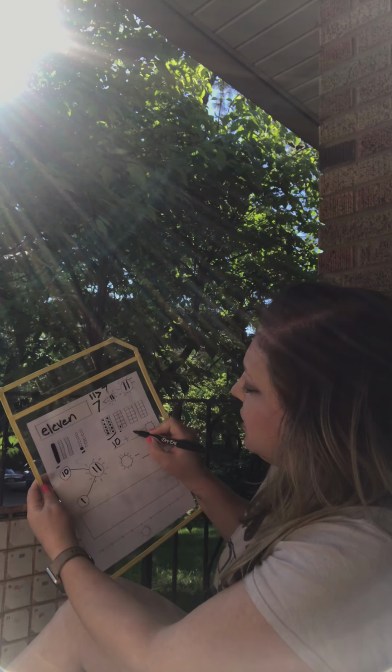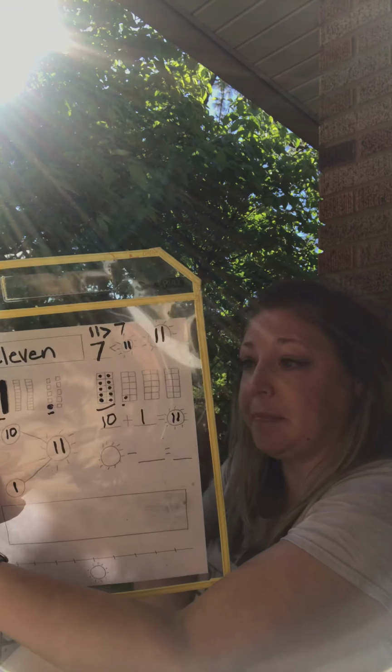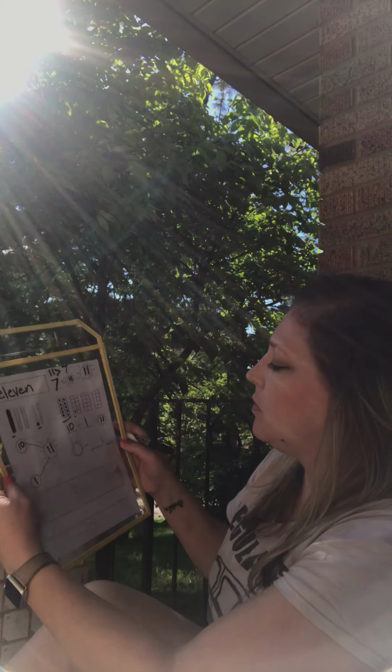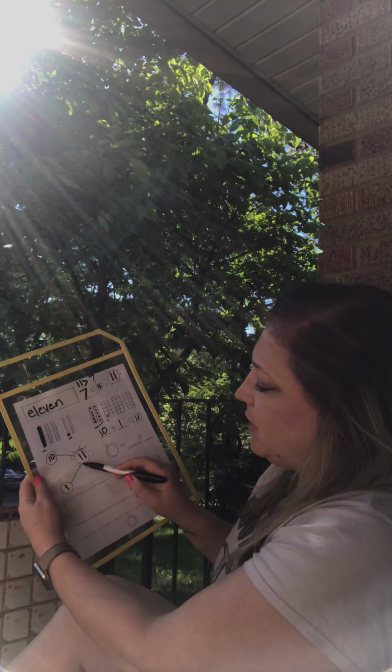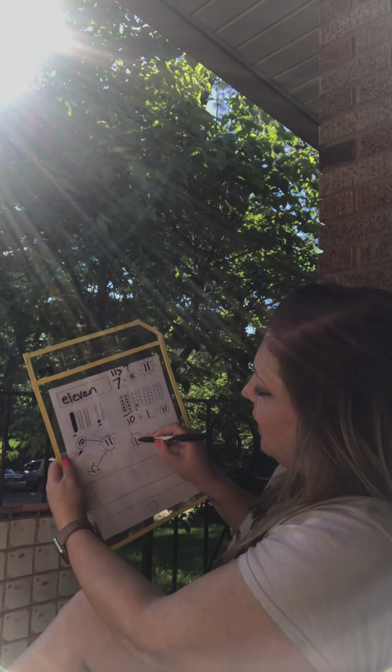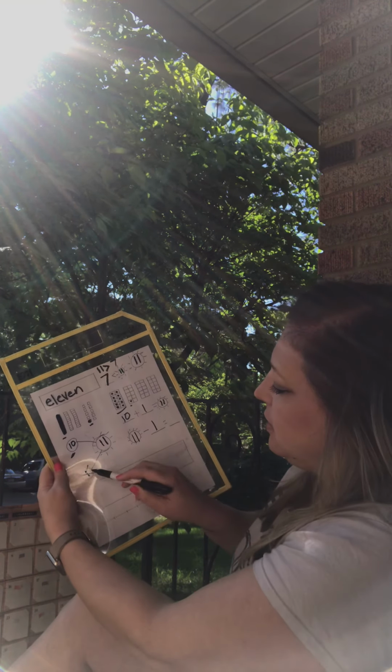So then let's come over to our number sentence. And we're going to say that these two numbers together make 11. That's what we just said. So 10 plus 1 equals, and here's our number of the week, 11. And then we're going to do it backwards. If we have 11 and we take one of these away, what's left? So here's our 11 minus, or take away. Let's do 1. Take this one away. And which one is left? It's the 10.